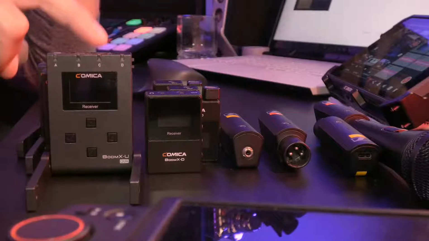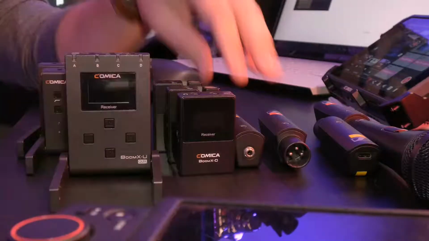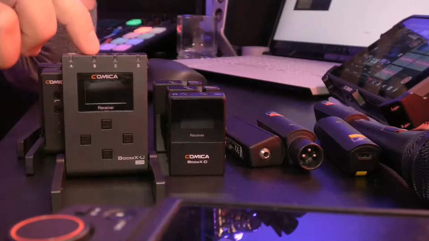But realistically, I really like the Boom XU Quad. And true, it is a little bit larger than the Boom X, the transmitter for the Boom XU Quad. And here's the transmitter for the Boom XD. I like the Boom XU Quad quite a bit, because with the Quad, I can connect 4 separate microphones directly to one quad. Since it's a UHF system, if it's 10 people or 12, I just put them all on the same channel.